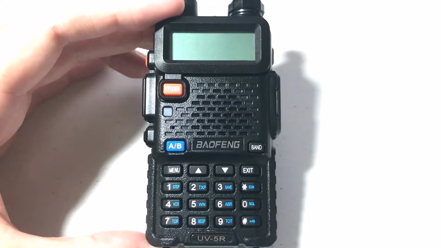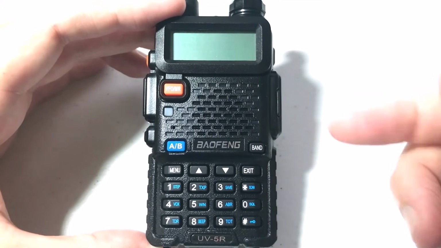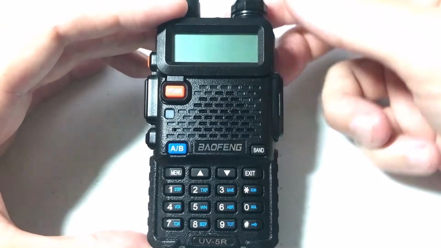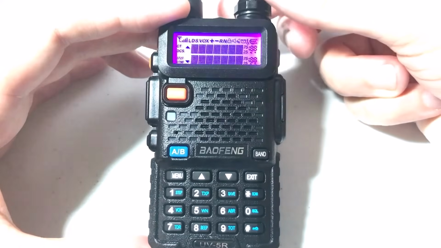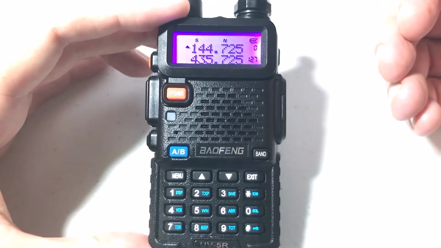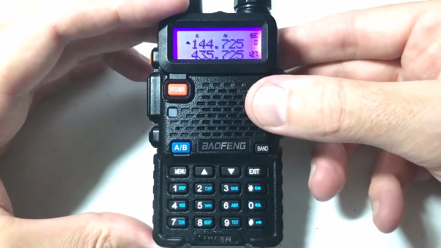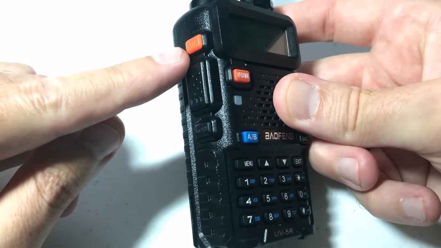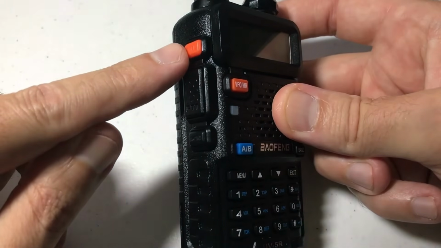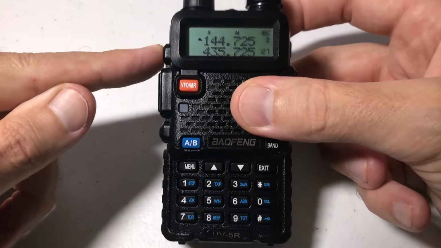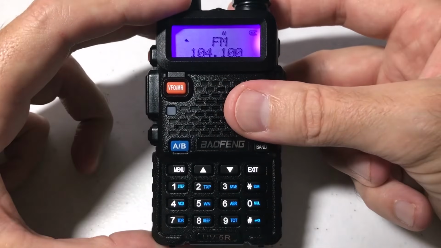Today I'm going to show you how to use the FM radio on your Baofeng UV5R handheld radio. We're going to start by turning the radio on. This is very simple. There's not a whole lot of bells and whistles for the FM radio. All you're going to do is, when the radio's on, this top left button, this orange button, will take you to your FM mode.